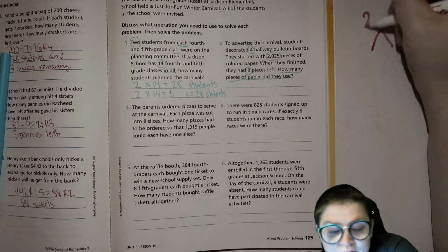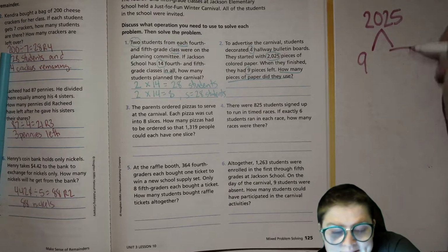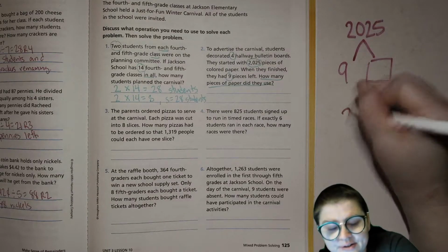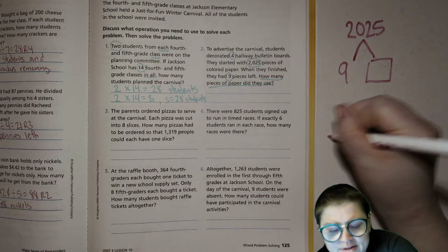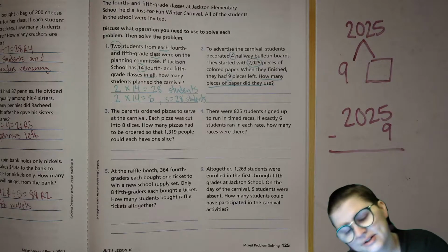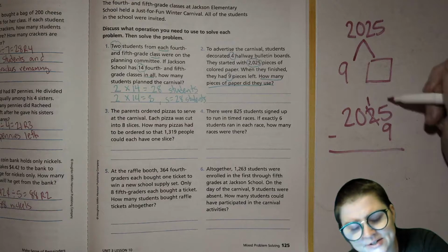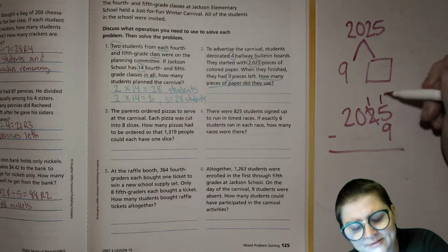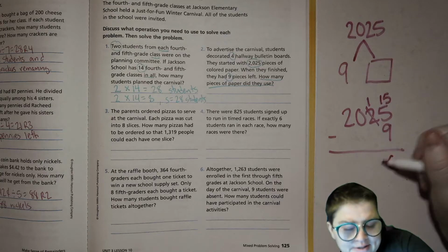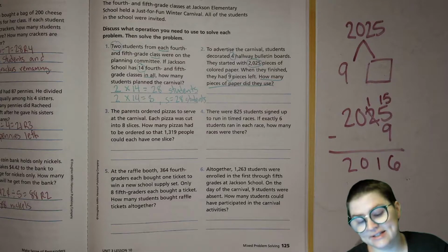You have your 2,025, 9, and this is the amount that they used. Well, how do we find that missing amount? We subtract, right? 2,025 minus 9. 5 minus 9 is not going to work, so we have to ungroup. We look over to our tens place. We'll leave one of those 10s there. The other 10 joins what's in the ones place. So now we have 15 take away 9, which is 6. 10 take away nothing is 10. 0, 2. So what they used was 2,016 pieces of paper.